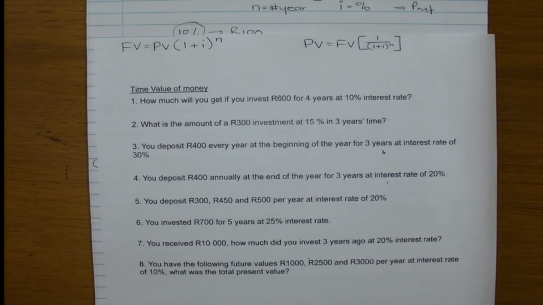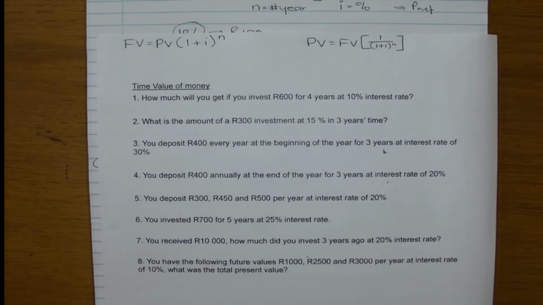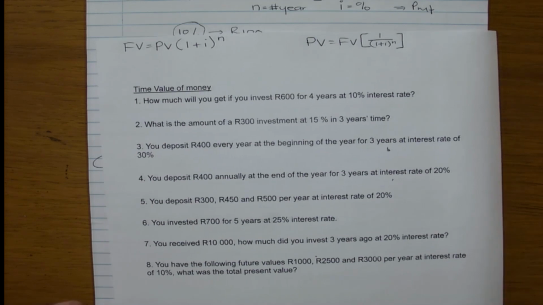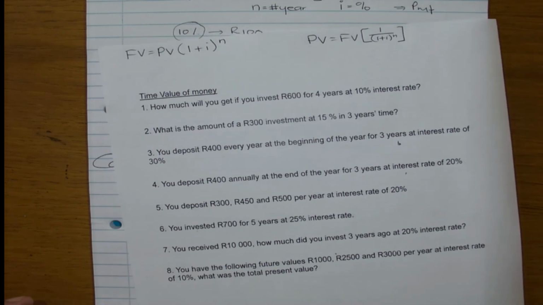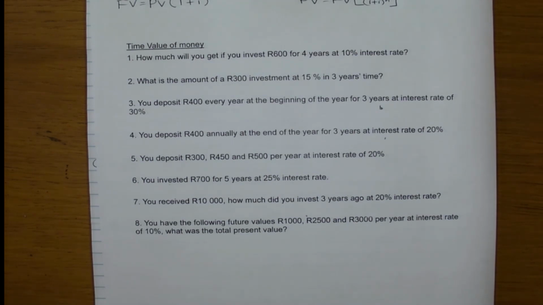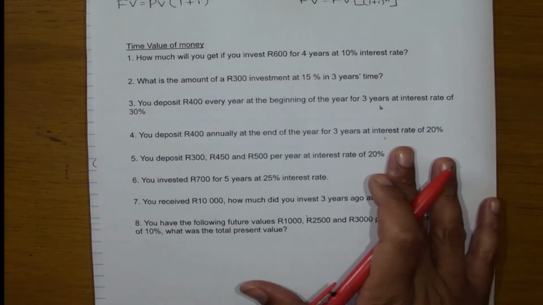So this is what I'm going to do. Now remember, we won't always tell you to calculate the future value or calculate the present value. You need to be able to find what they are asking for in the question. Like we will use past tense. Past tense means it's past already. Or we will use future tense so that you need to know this is still going to happen. Let me show you what I mean.